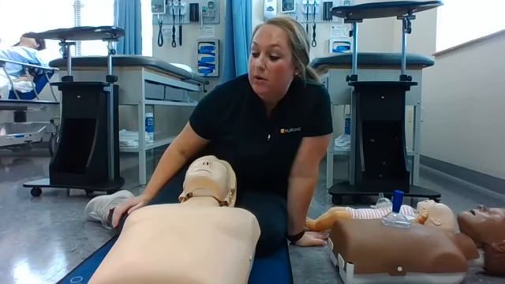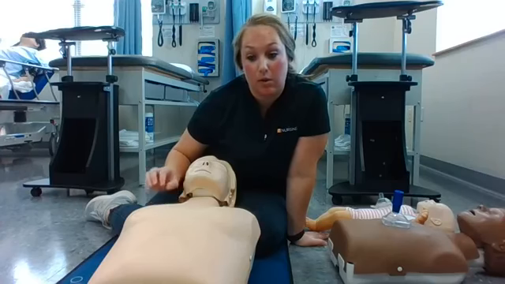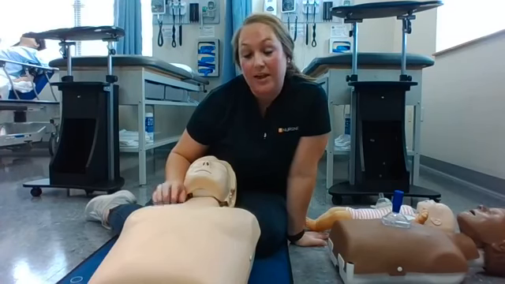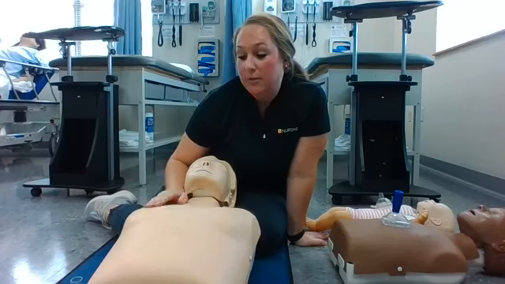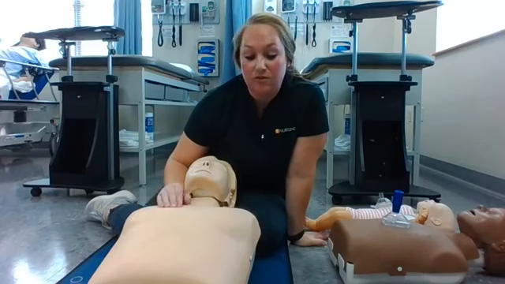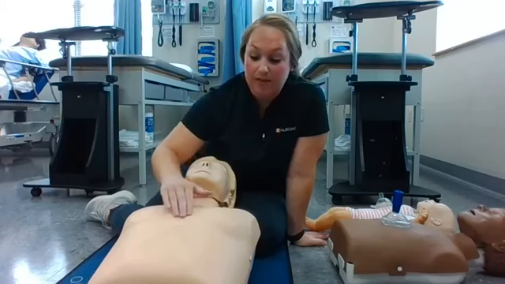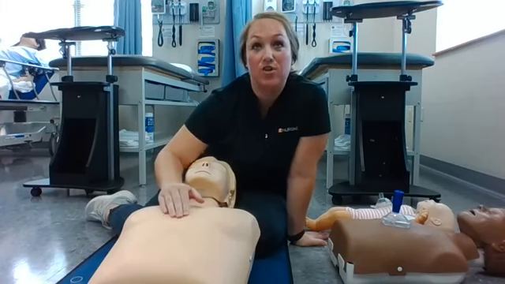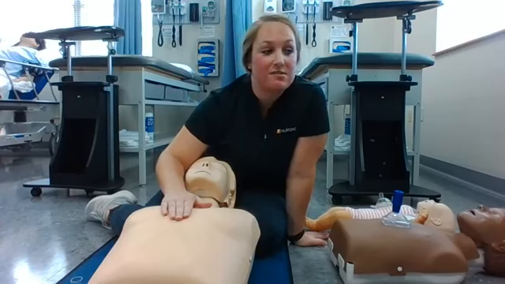So let me show you what that looks like. I'm going to approach a person and make sure they don't have any breathing or any pulse, and that's when we would do CPR, okay? To do CPR with an adult, we need to follow a certain rate. We need to press on their chest between 100 and 120 beats per minute, which is pretty fast.